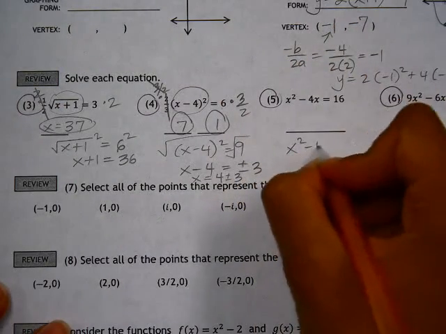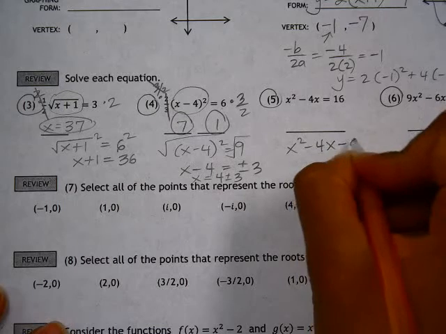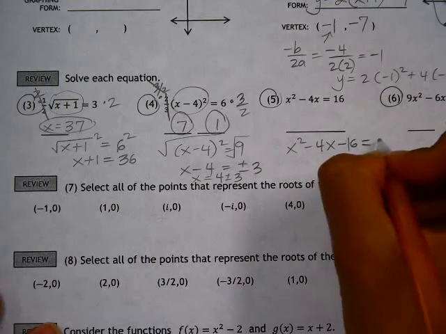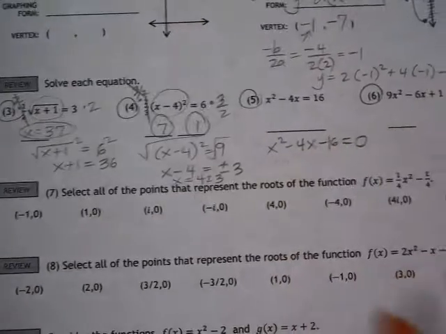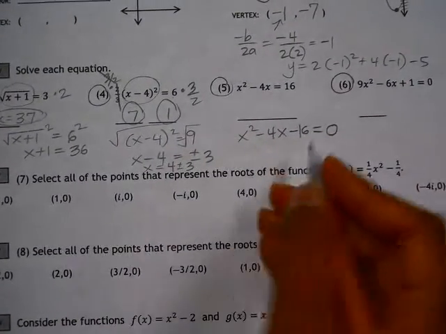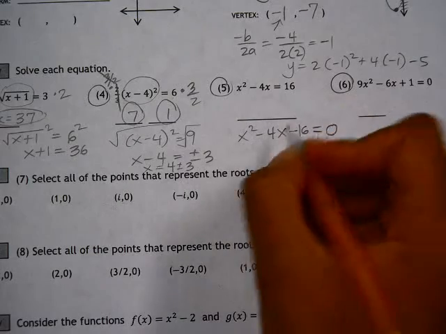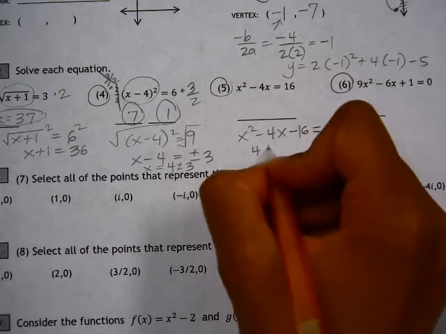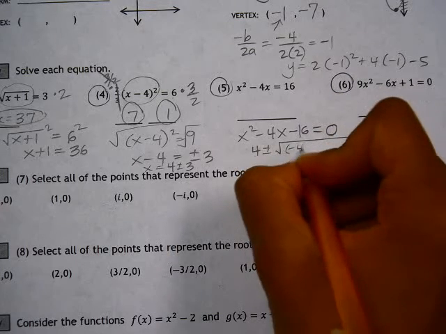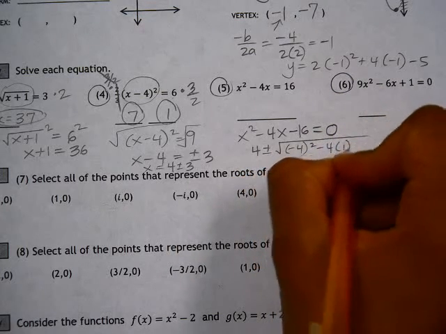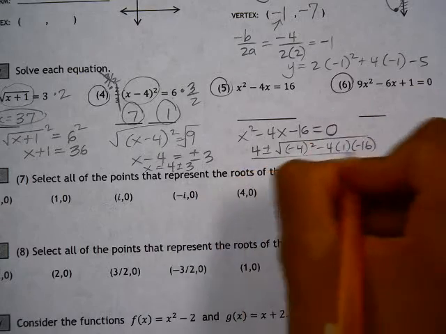Here we have a quadratic with 3 terms. Ax squared plus bx plus c equals 0. So I'm moving the 16 over and making it equal to 0. We can use the quadratic formula since this is not factorable. Negative b plus or minus the square root of b squared minus 4ac over 2a.